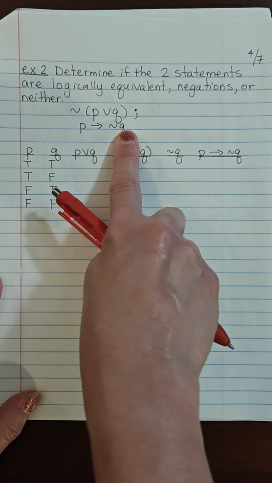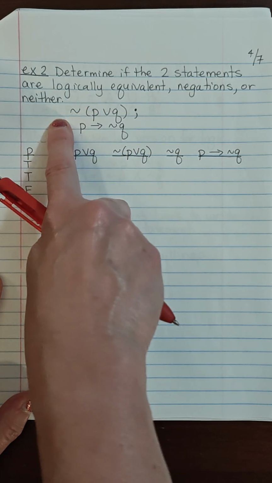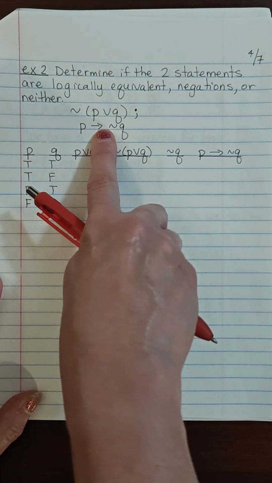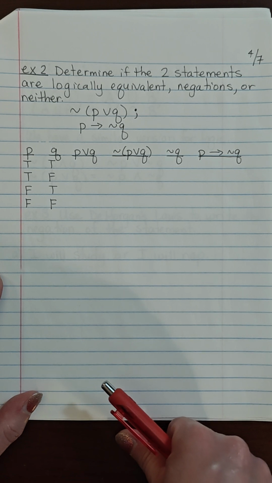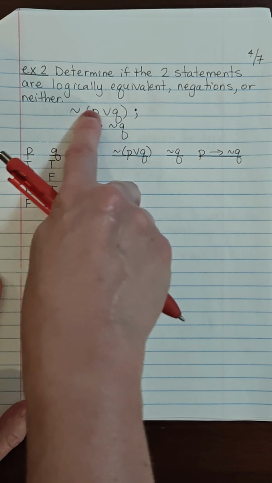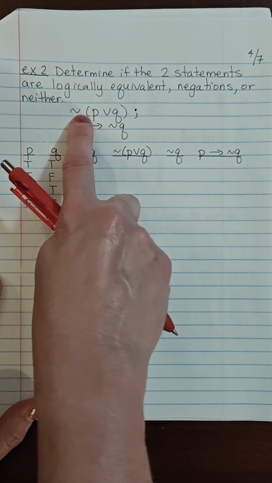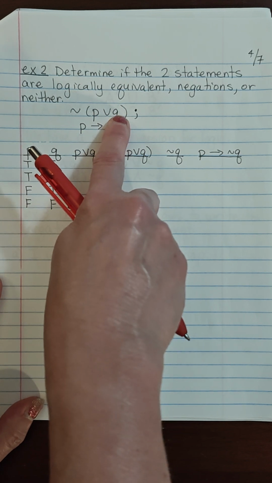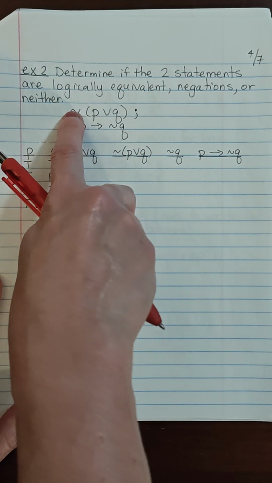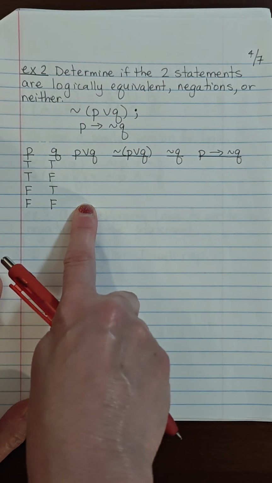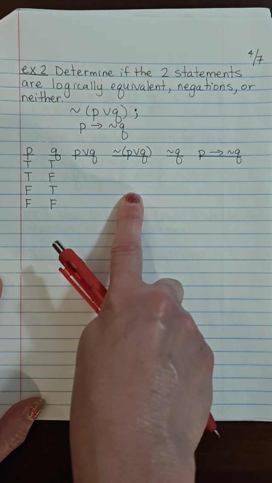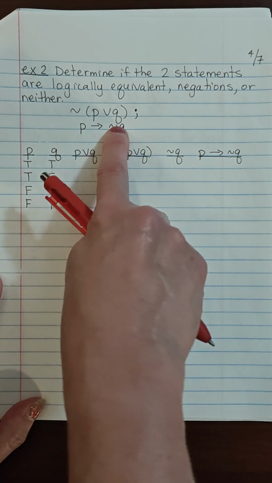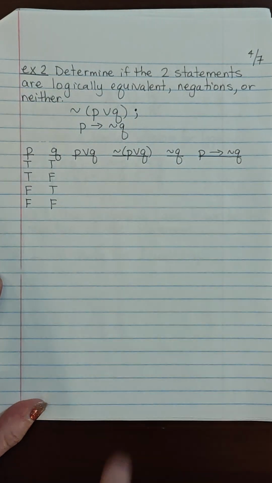Okay, so I need to build a truth table where this is one column, this negation of the quantity P or Q, and then another column is this P conditional, not Q. I need this or first, what's in the parentheses first, then I do what's on the outside of the parentheses. So you can see I've got the disjunction, then the not of the disjunction. Then for this statement, I need that not Q first before I can do that conditional. So I've got the not Q, then I've got the conditional.